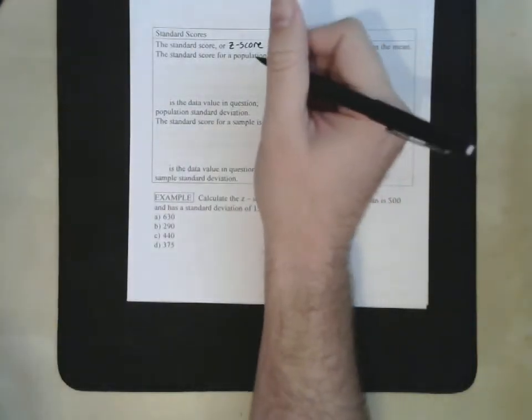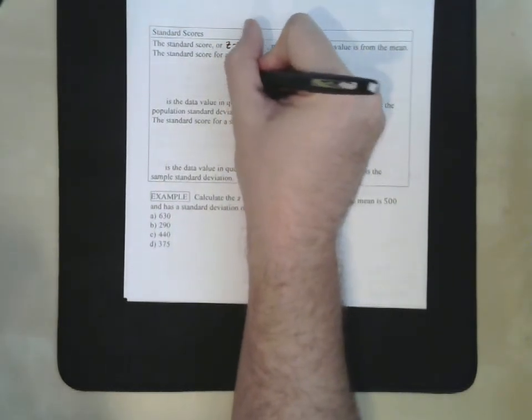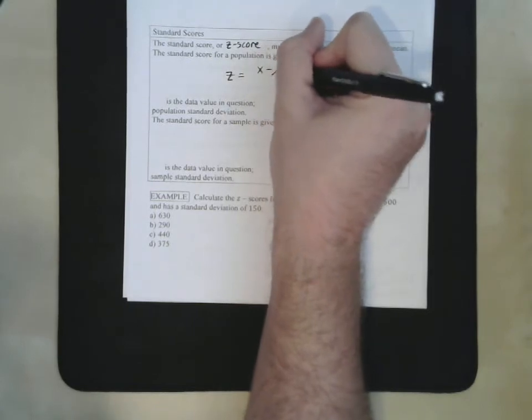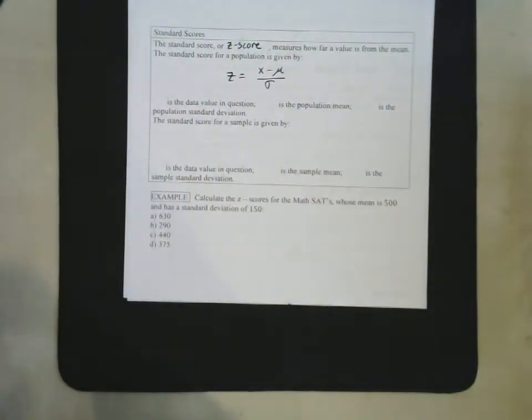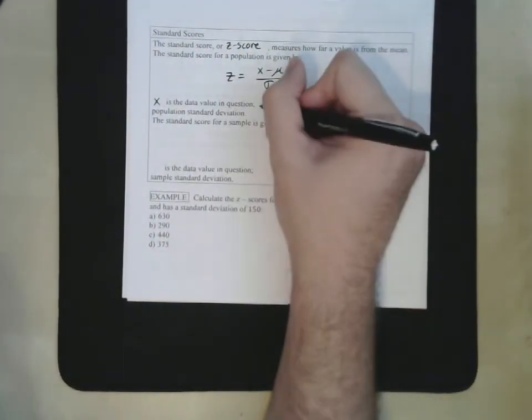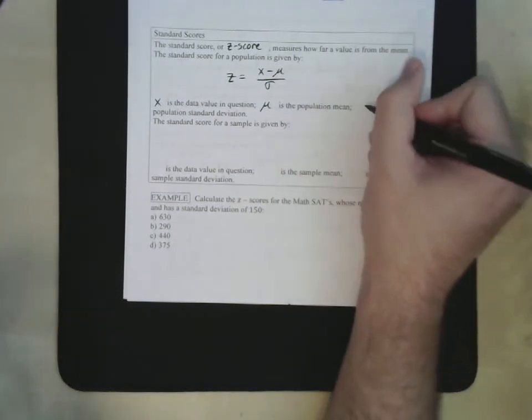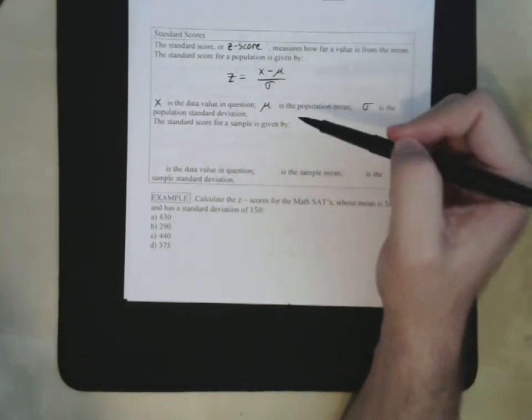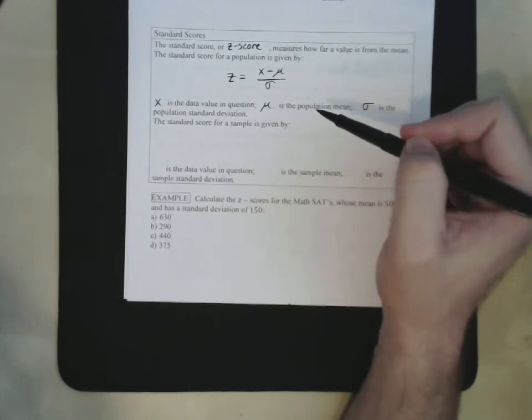So the standard score for a population is given by z equals, and this is why it's called z-scores, because it's the variable we use, (x minus mu) divided by sigma. So it's x minus the mean, where x is the data value in question, mu of course is the population mean, and sigma is the population standard deviation. So it gives you a true distance in terms of means.